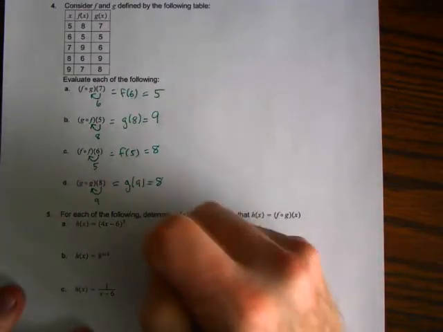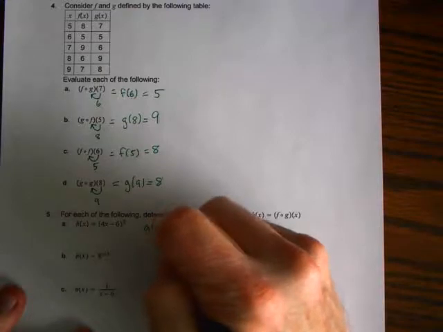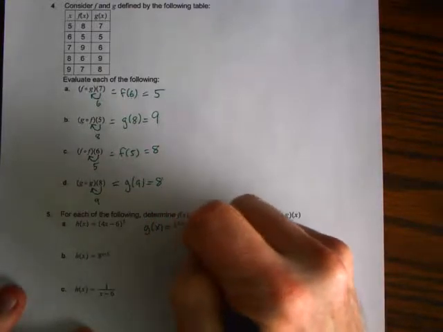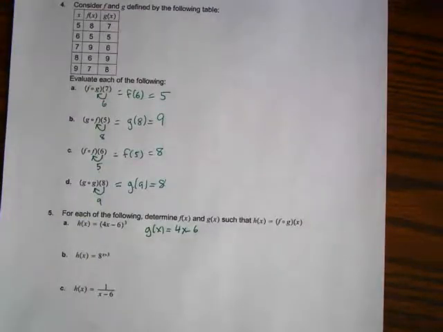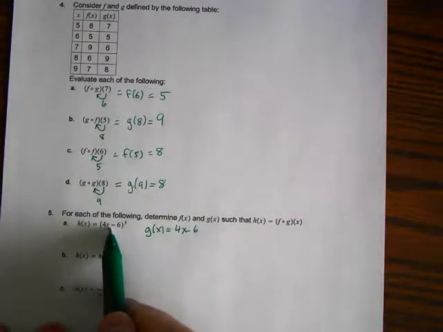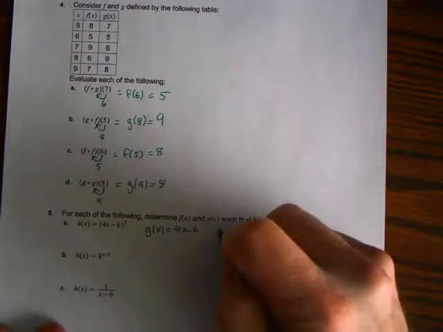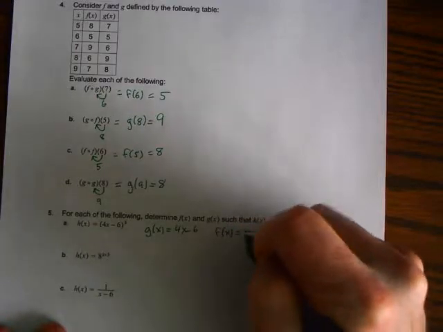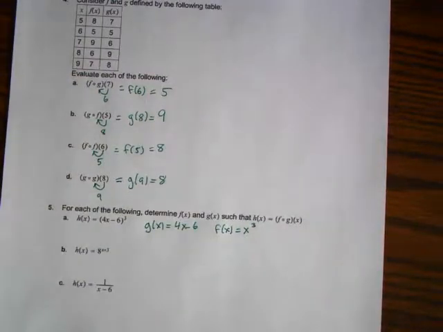g should be the thing inside the brackets. g of x should be 4x minus 6. And then f of x should be, what do you do to that? You take the 4x minus 6 and you cube it. So f of x would just be x cubed.